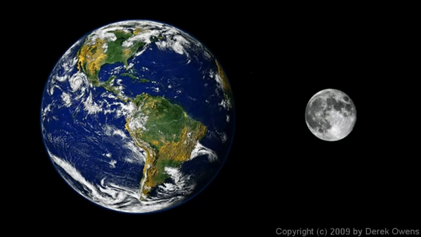Another comparison that's often made is the size of the Moon compared to the size of the United States. The distance across the U.S. is about the same as the distance across the Moon, about 3,000 miles. The surface area, though, the total surface area of the U.S. is only about 1/5 of the surface area of the Moon.